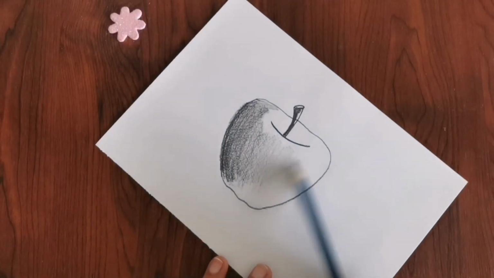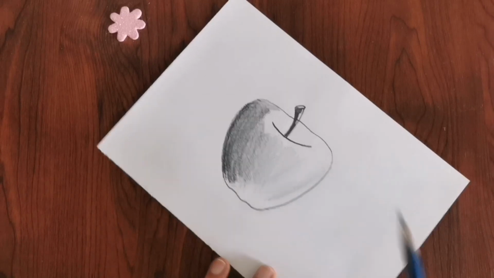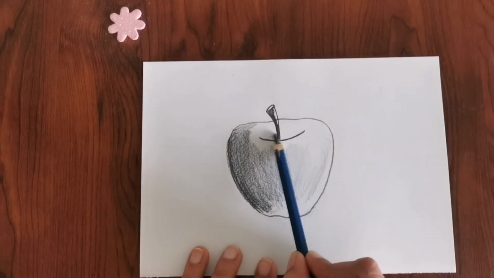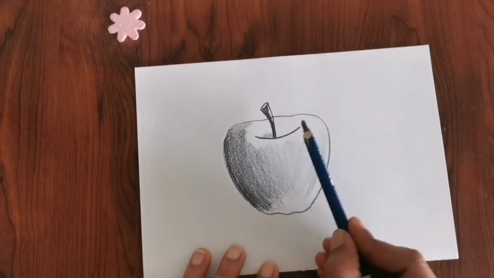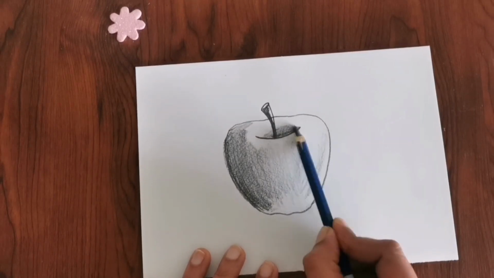Now reducing the pressure, applying a little bit more strokes on these areas for getting the mid-tones, and also inside this part there should be a little bit darker tone, so we are adding that as well.